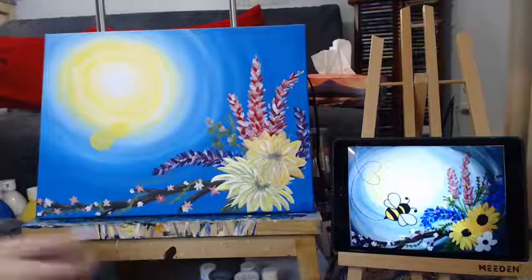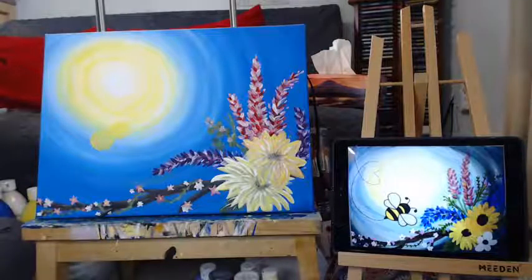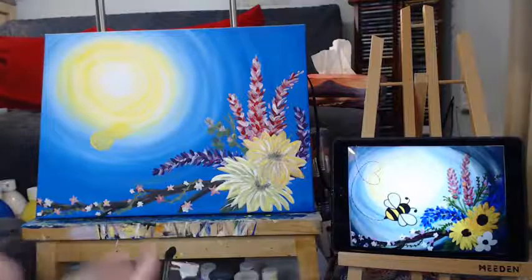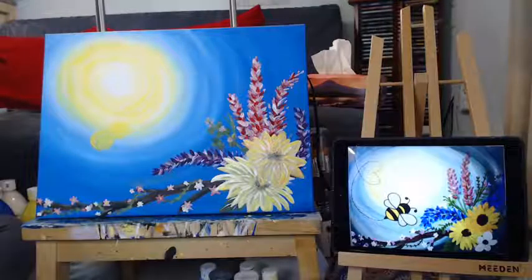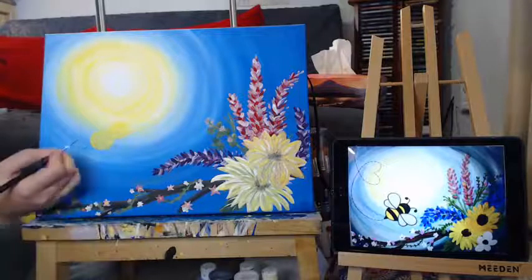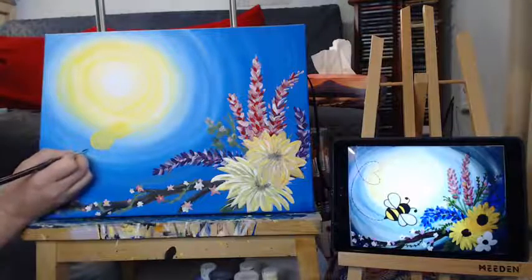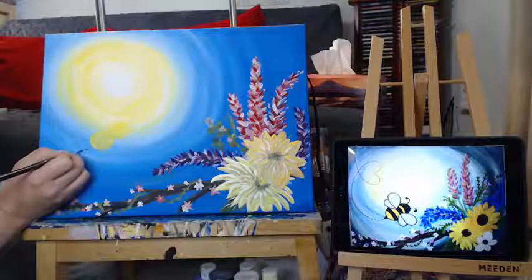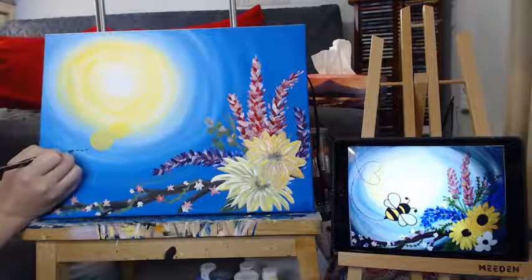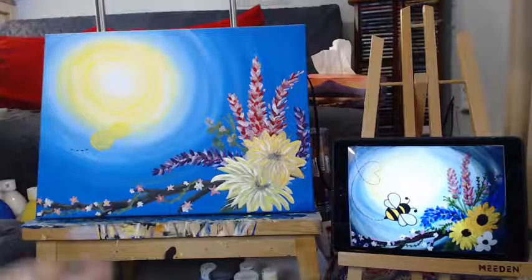I do need more black though. Okay, and this line happens to have like a broken line. So we're just going to do our best, little lines.